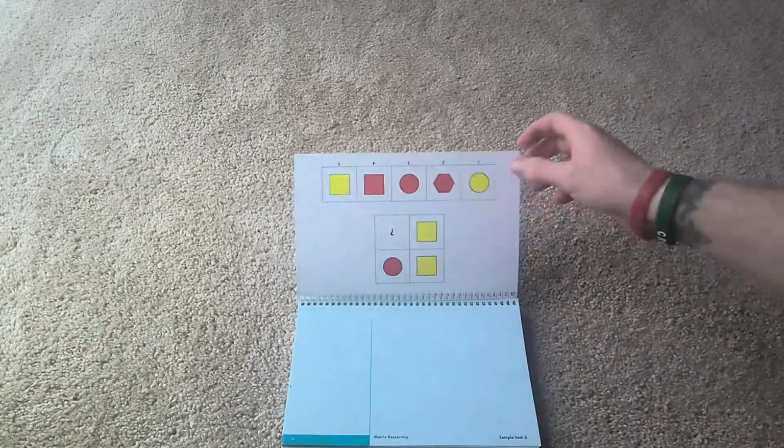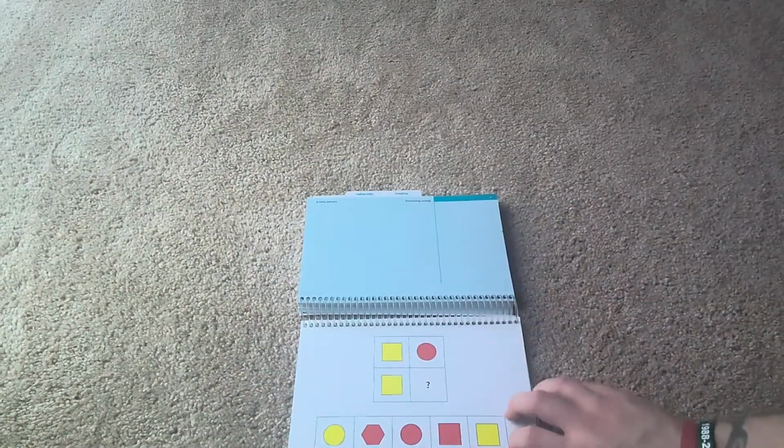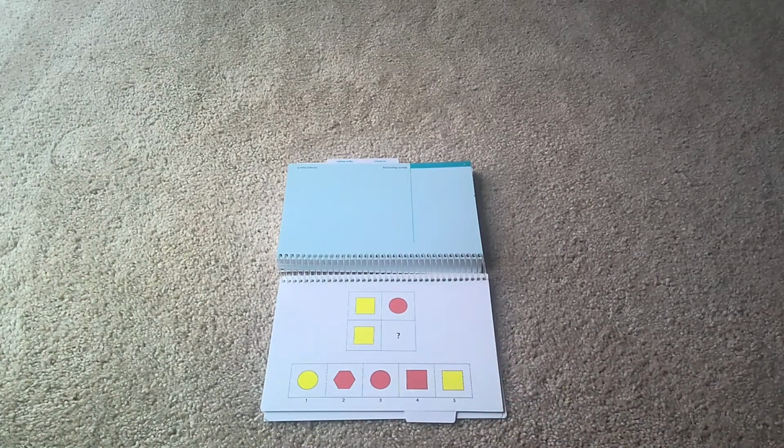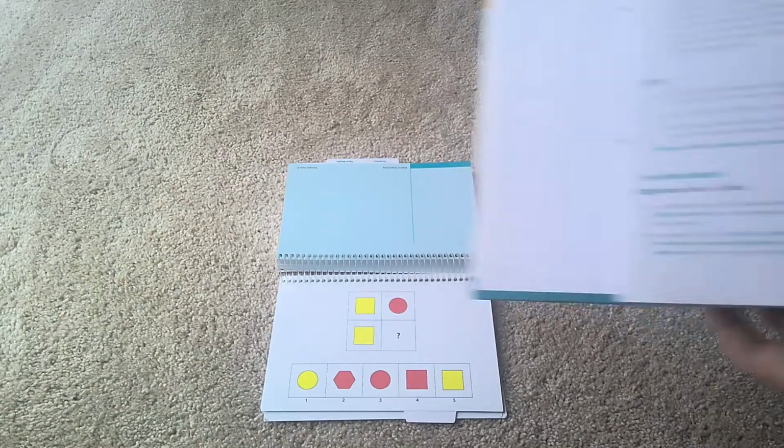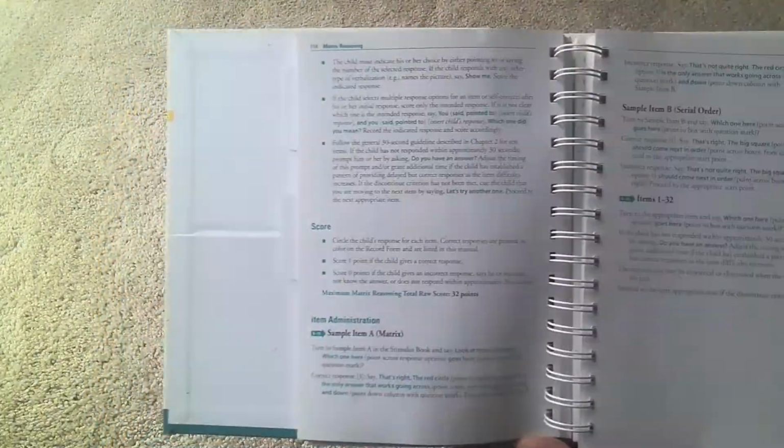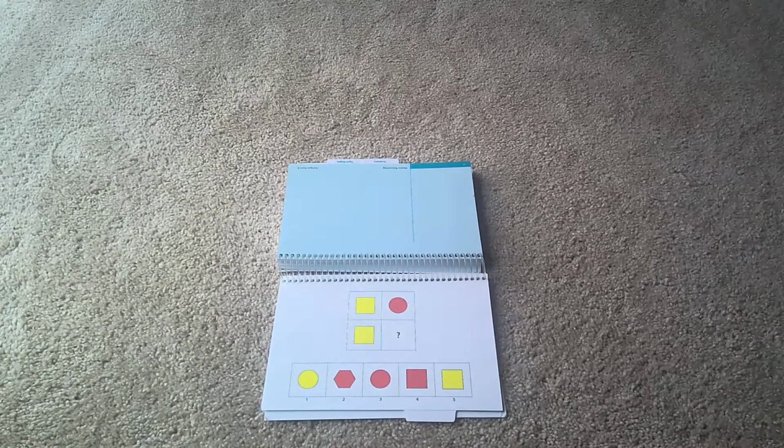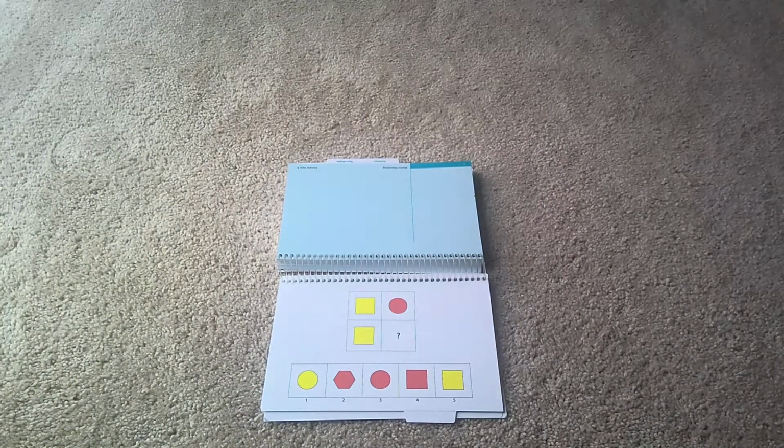So what we'll start with is sample item A. When you get to this point, you would flip this to the child, and I will show it to you this way so you can see what the child would be seeing. And what you would say to them, and I'm following this directly out of the administration and scoring manual starting on page 114, is you would turn to sample item A and you would say, "Look at these pictures."